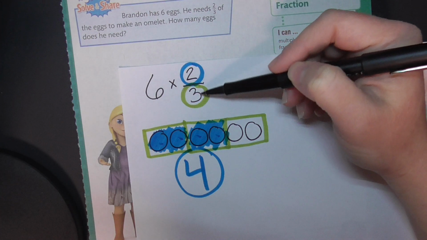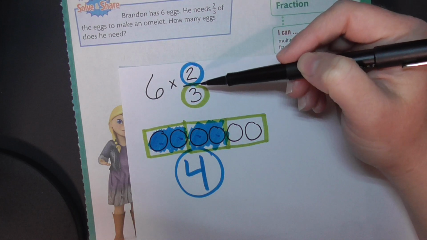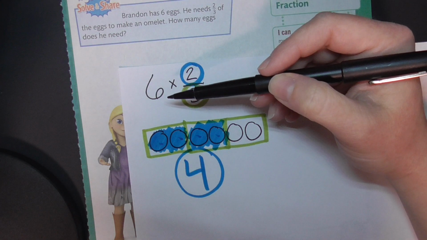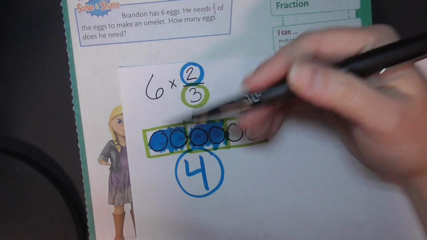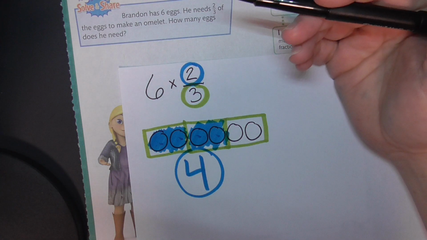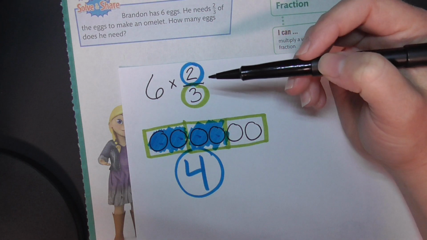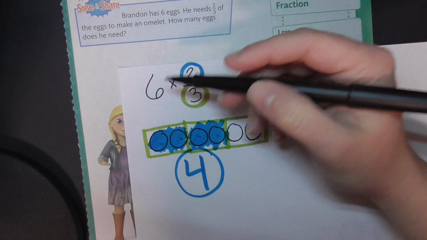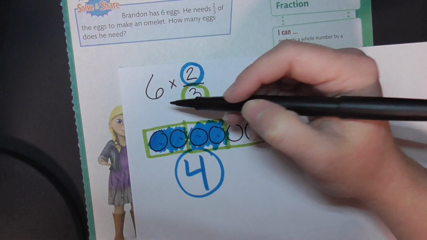1. 2/3 is not even a whole. It's less than 1. If you were to multiply 6 by 1, you would get a 6. Or if you multiply any number by a 1, you would get that number. When you're multiplying by a fraction that's less than 1, your answer has to be less than the number that you start with.